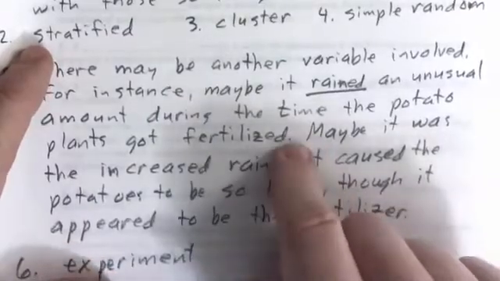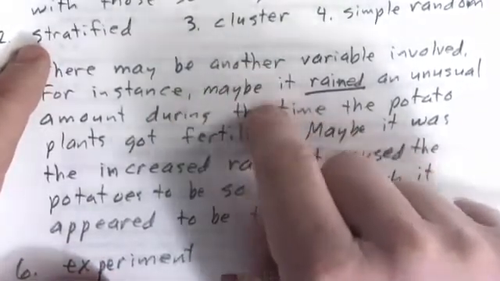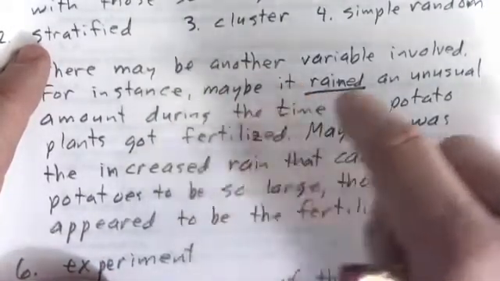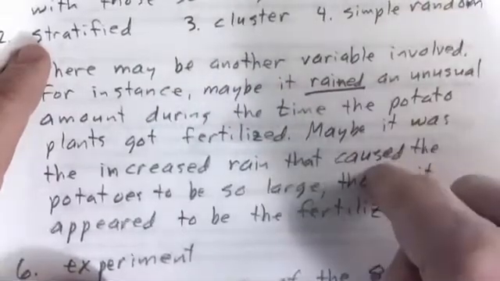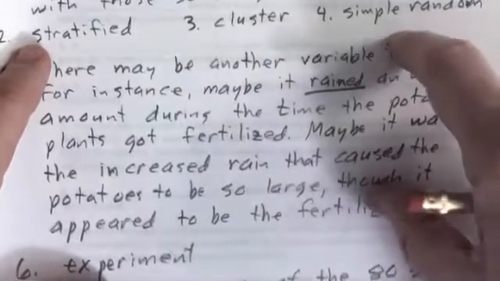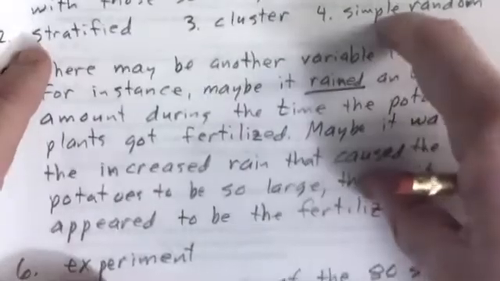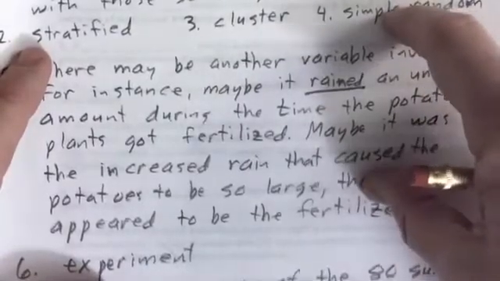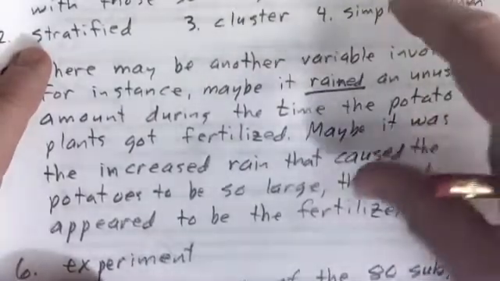That's what we can do to definitively say whether or not the fertilizer is working, and have both the fertilizer group and the no fertilizer group both get the same amount of rain. So it's obviously not the rain causing the change in the potatoes. It must be the fertilizer, if the fertilizer is the only difference between the two groups. But anyway, I don't want to start rambling.